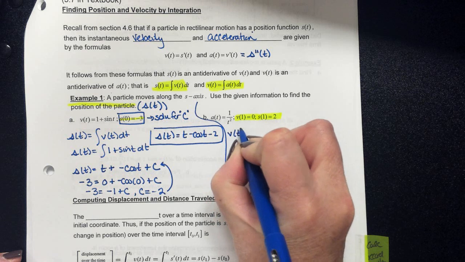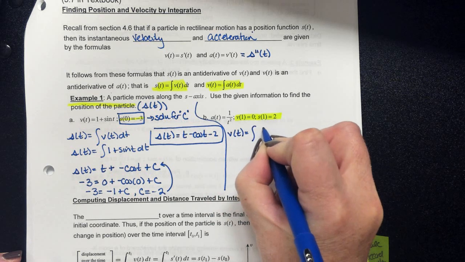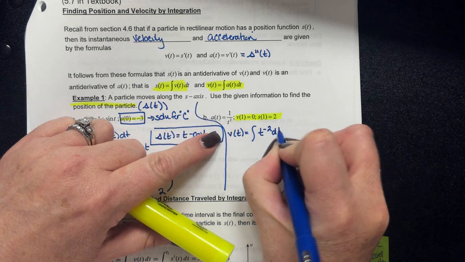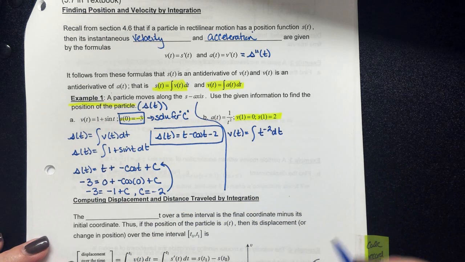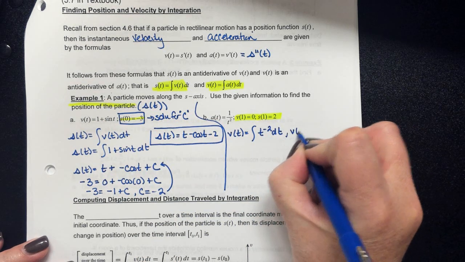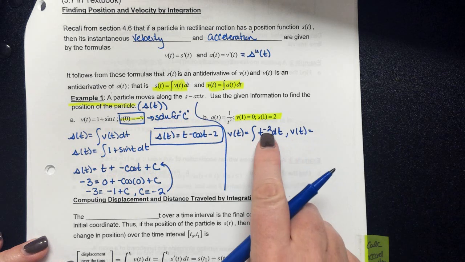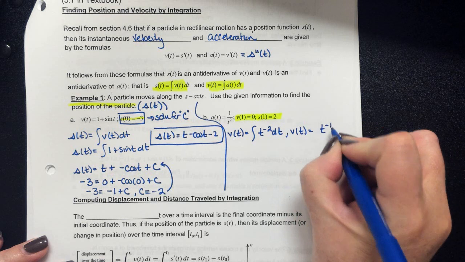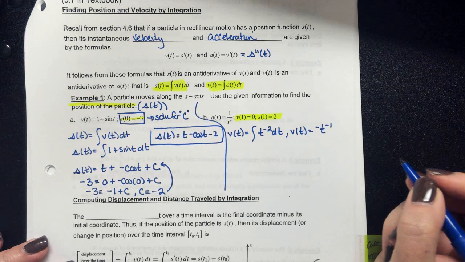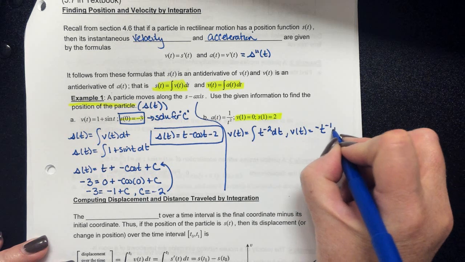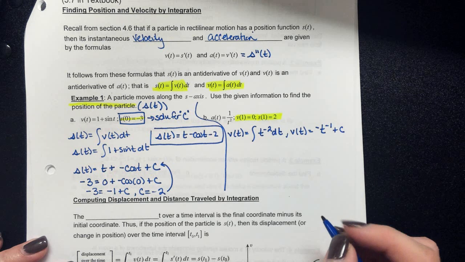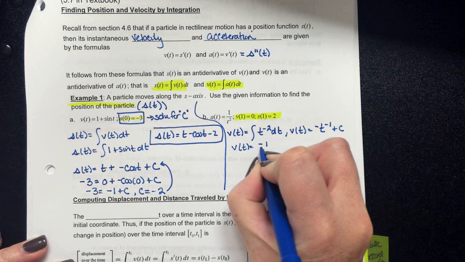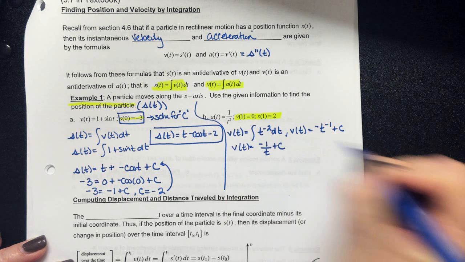So the velocity function is equal to the integral of, I'm going to rewrite 1 over t squared as t to the -2, dt. When I integrate, adding 1 to -2 gives me t to the -1, divided by -1, so that's negative t to the -1 plus c. So v of t is equal to -1 over t plus c.